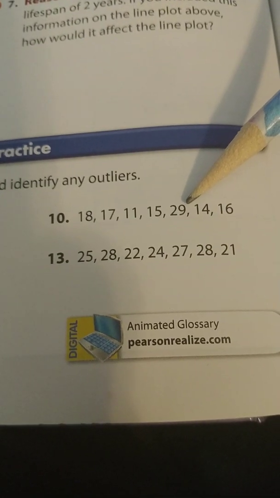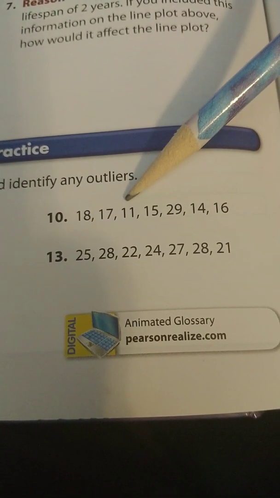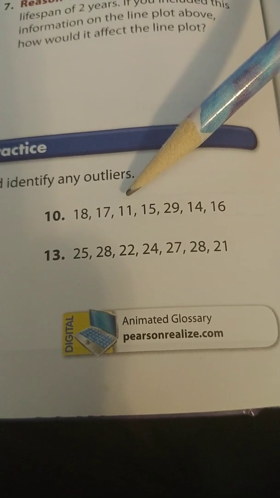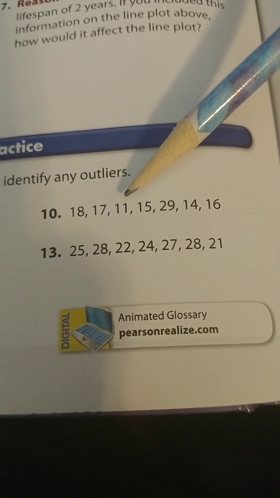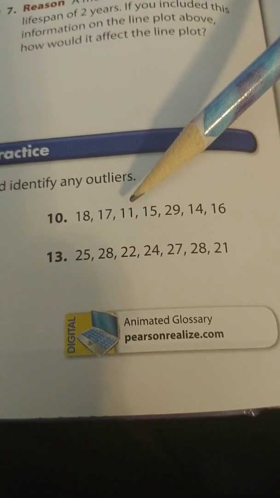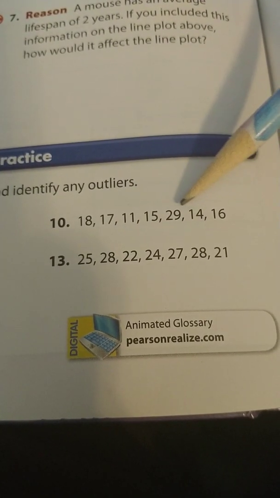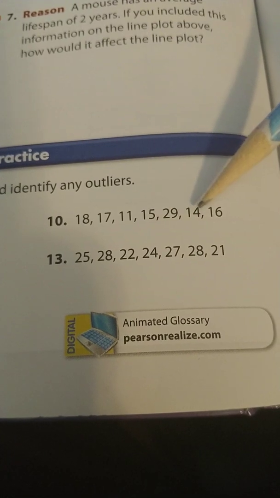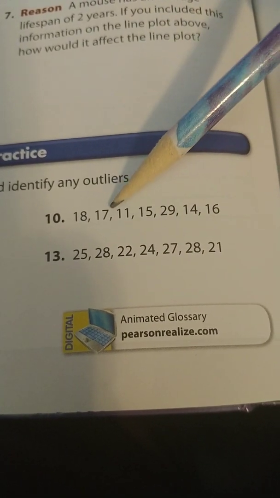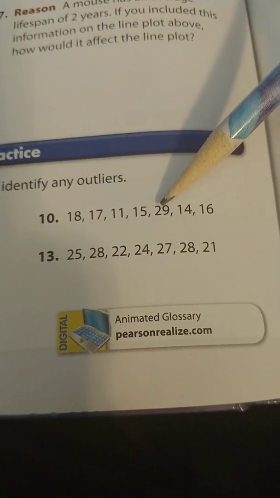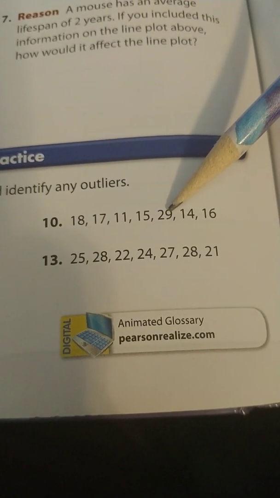You may possibly consider 11 being an outlier. By the way, outlier doesn't just mean the big one. It just means far away from the rest of them. So you have 11, then it's going to skip 3 to 14, then it's right next to 15, that's right next to 16, that's right next to 17, that's right next to 18, and then boom, it jumps to 29. Without a doubt, 29 is your outlier.